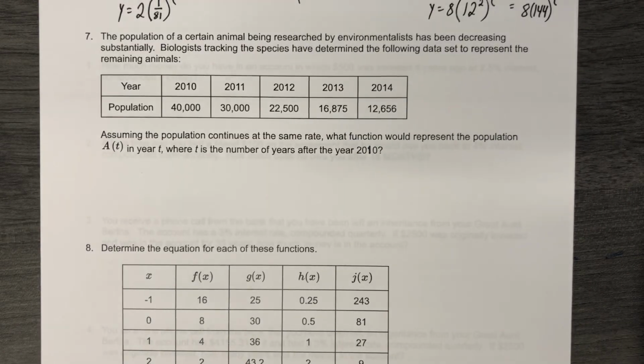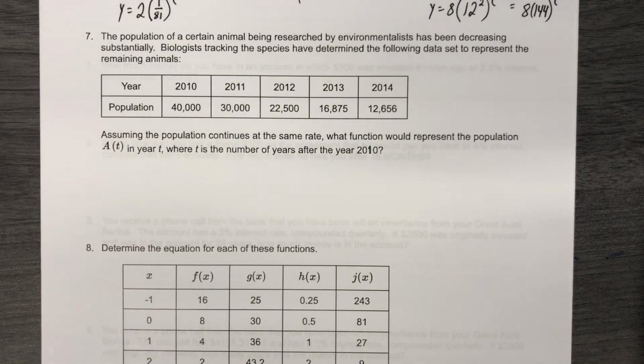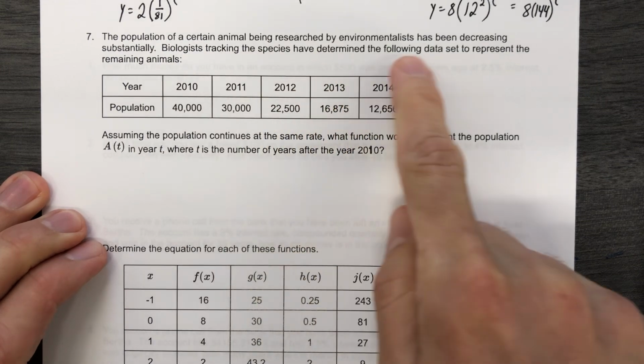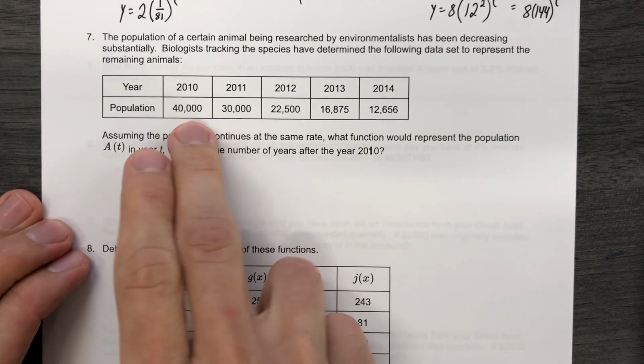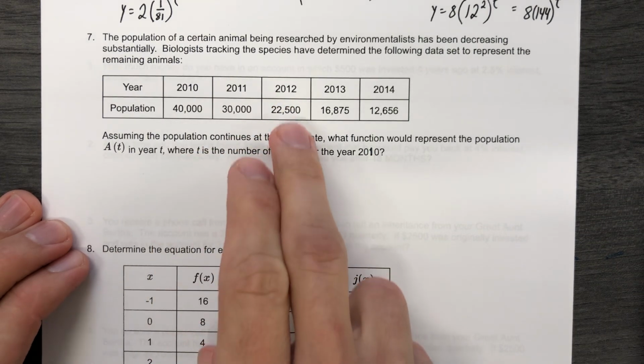The population of a certain animal being researched by environmentalists has been decreasing substantially. Biologists tracking the species have determined the following data set to represent the remaining animals. So in the year 2010, we had this many, 2011 was this many, 2012 was, you can get the drift.